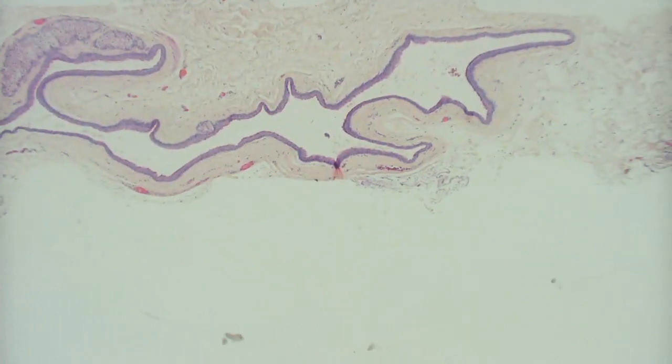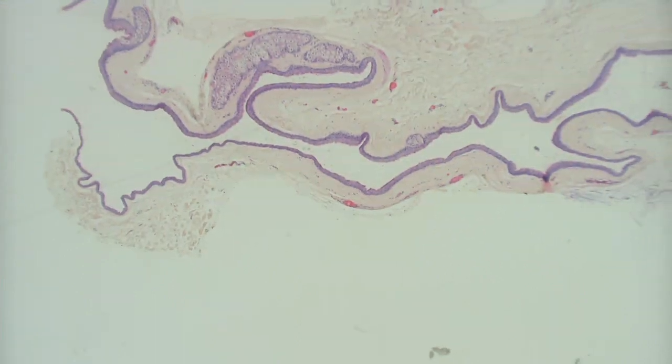Or heredity. So if it's multiple, they're often autosomal dominant. So it's often hereditary usually. Yeah, so here's what they often look like. Now if you cut into one of these, what comes out?